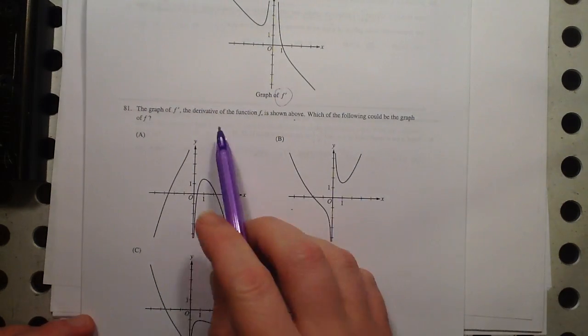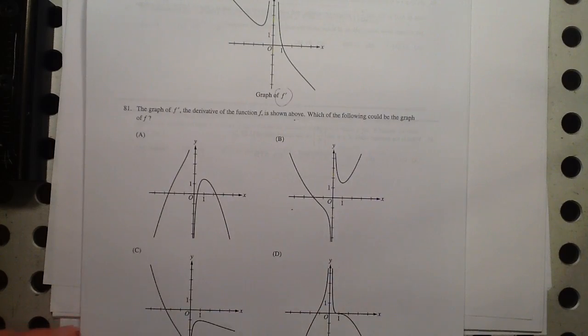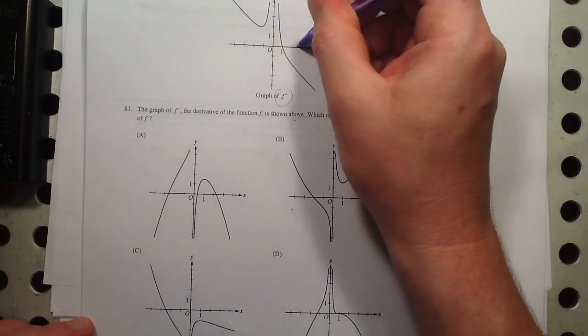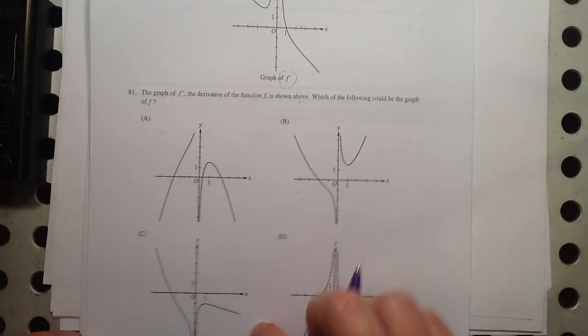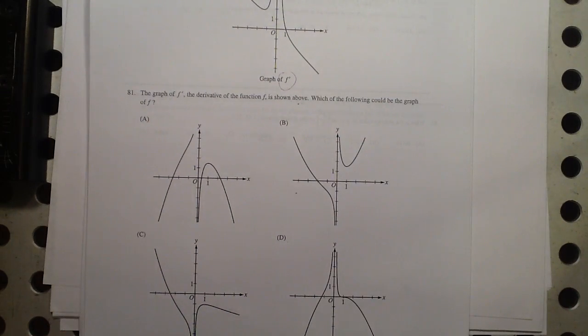All right, 81. I've got a graph of a derivative here. Which of the following could be the graph of f? So these are the slopes. There's only 4 choices here, so you could kind of work backwards. That's a little bit easier, maybe.